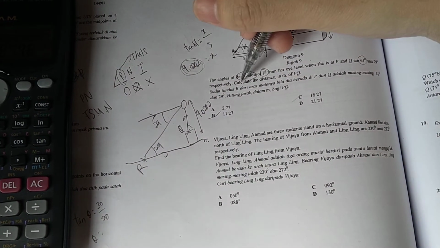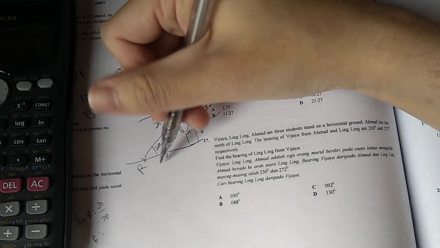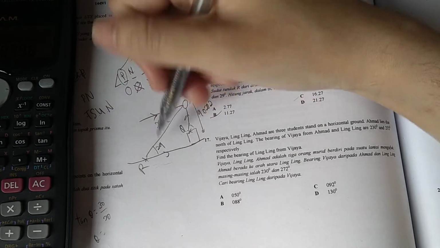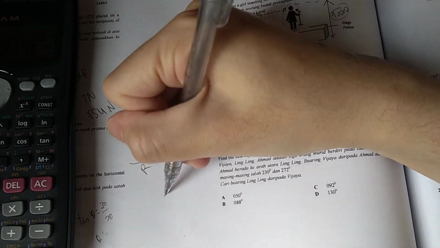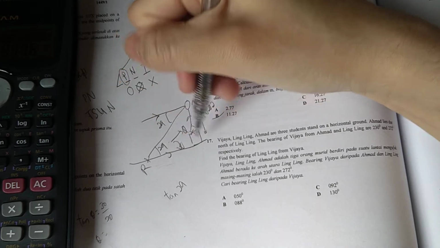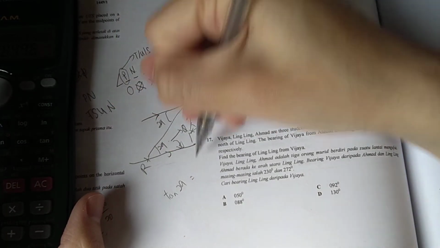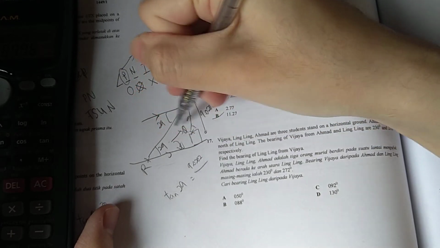Now, what do they want? Calculate the distance in meters for PQ. How to find the distance PQ? First, we need the distance RQ, so let's find that first. So, tangent 29. You also use tangent because you want to find the distance of RQ, right? So tangent 29 equals opposite, which is 9.0202, over adjacent.